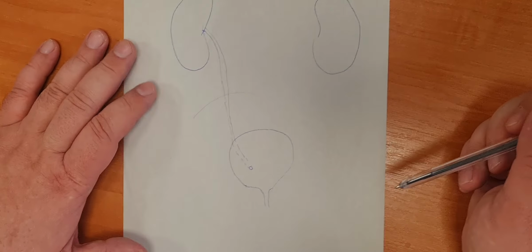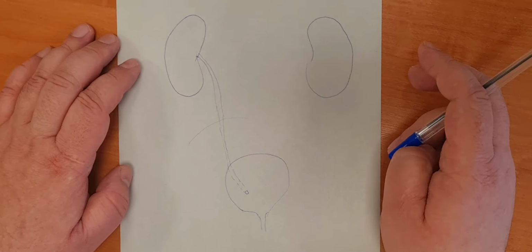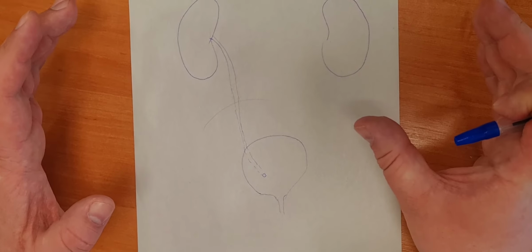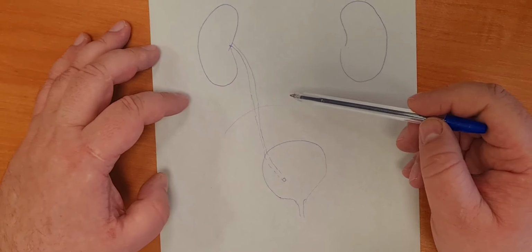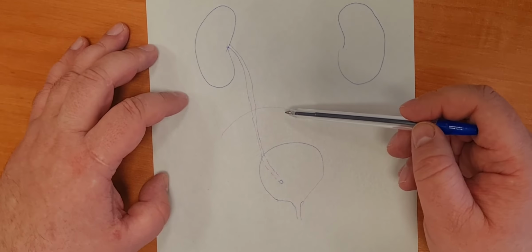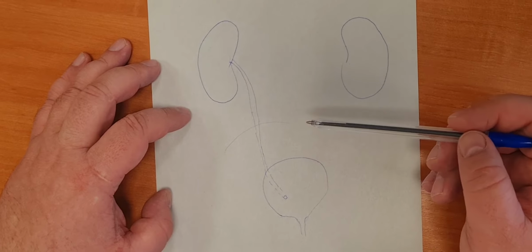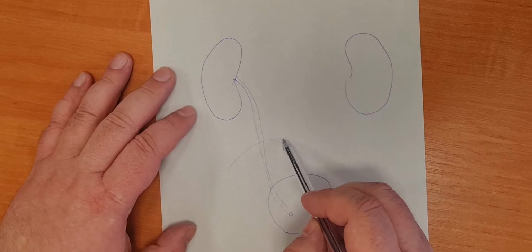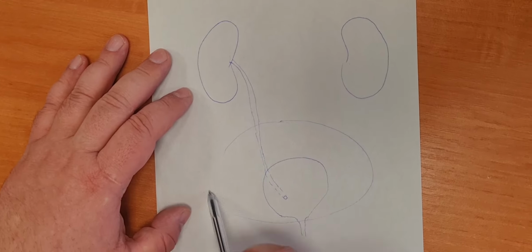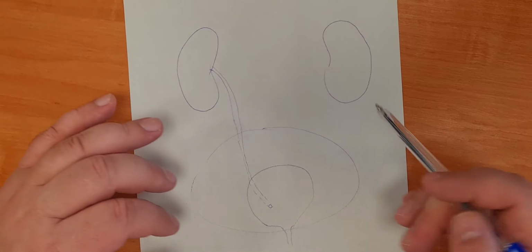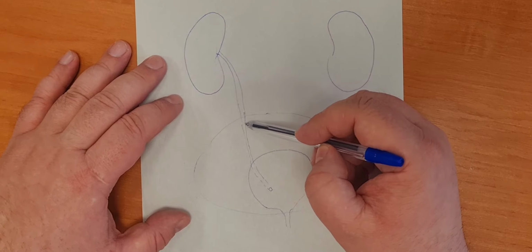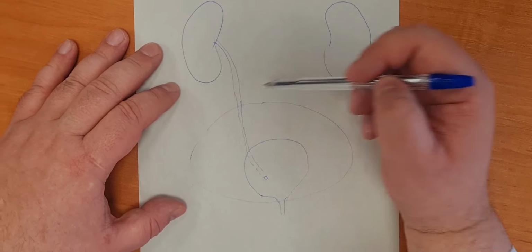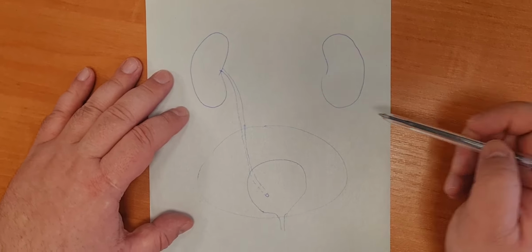It's attached to linea terminalis. Who remembers linea terminalis? Where is it? In the pelvic bone. It consists of linea arcuata, then pecten ossis pubis, ramus superior pubis, and pubic symphysis. That is on the border between the large pelvis and the true pelvis. That is linea terminalis. From the beginning to linea terminalis, we speak about pars abdominalis.